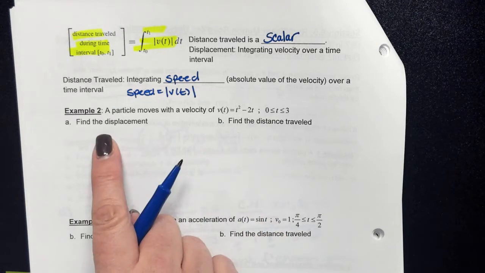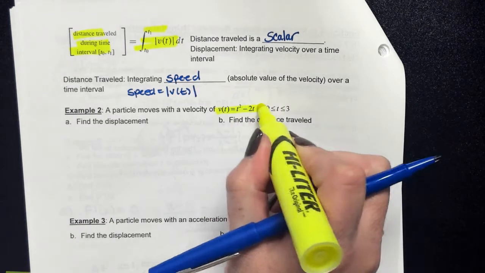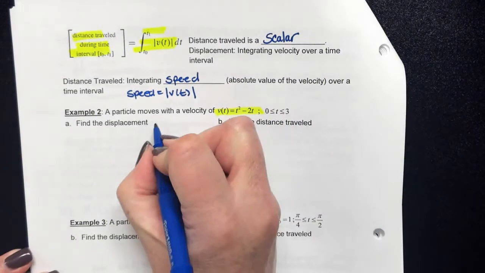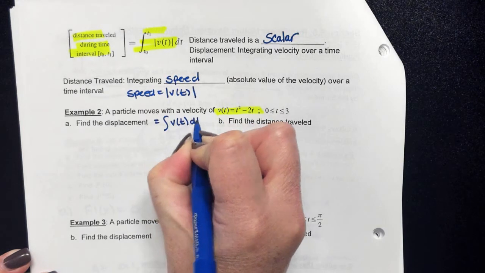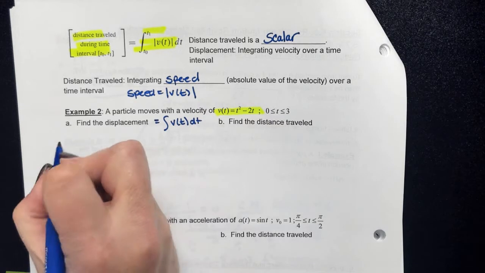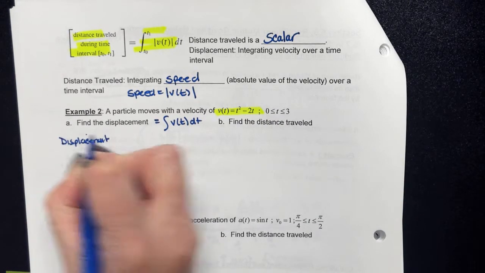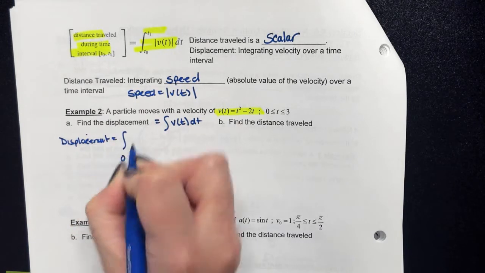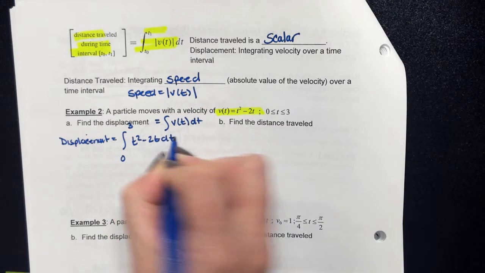So for example, in part A, find your displacement. So to find the displacement, I'm given the velocity function. Remember, displacement is just equal to the integral of the velocity function. So then to find your displacement over this time interval from 0 to 3, I'm just going to integrate from 0 to 3 t squared minus 2t dt.